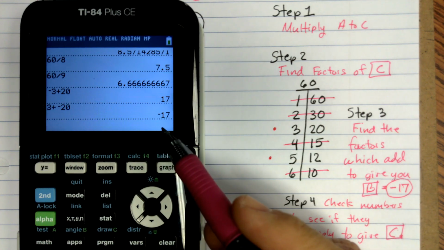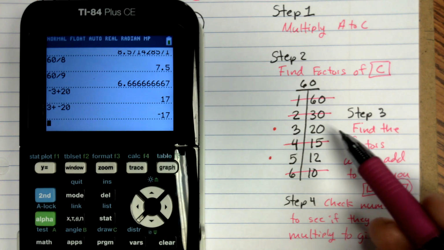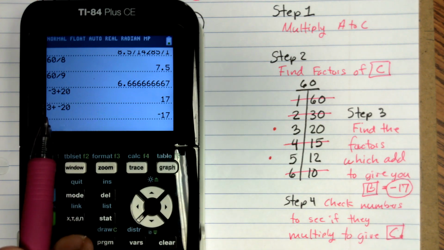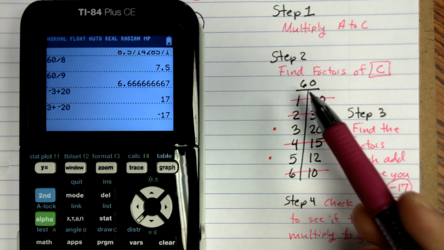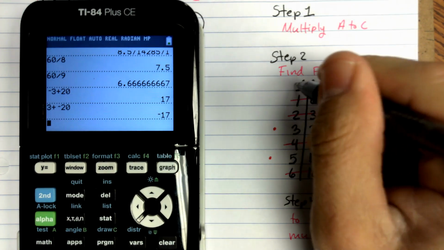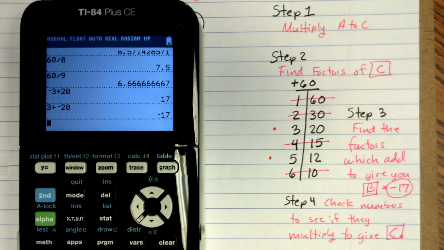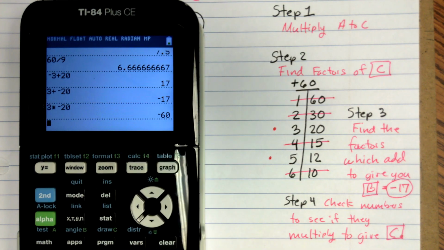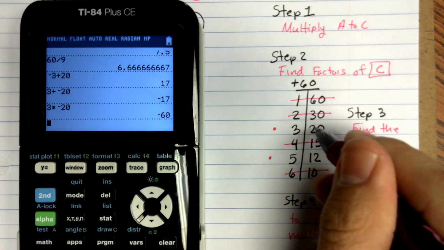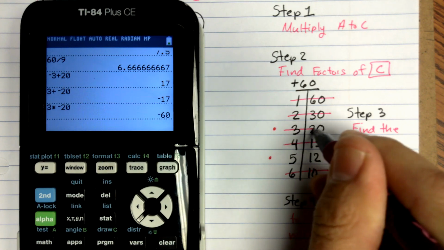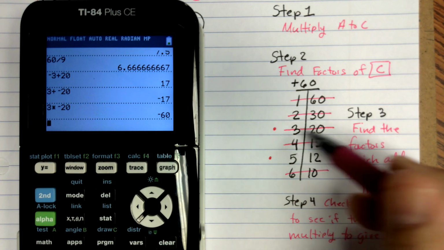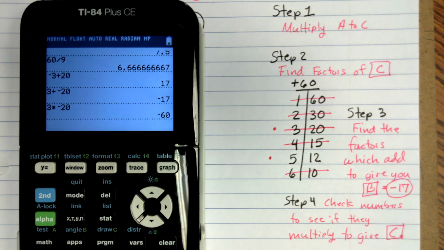So now that I know I can get a negative 17 with a positive 3 and a negative 20, I now need to multiply those same values with their sign and see, does it give me a positive 60? Because remember, our C value is a positive 60. So if I do 3 times negative 20, notice it gives me negative 60. So in this case, we know that 3 and 20, even though we can get a negative 17 from it, we cannot change the sign on one of them to get the negative 17 and at the same time make it multiply to give us positive 60.